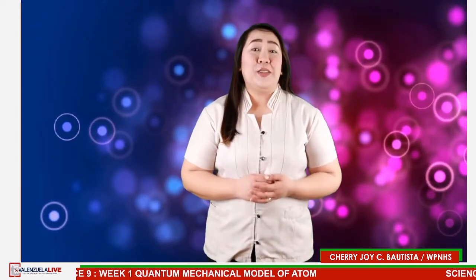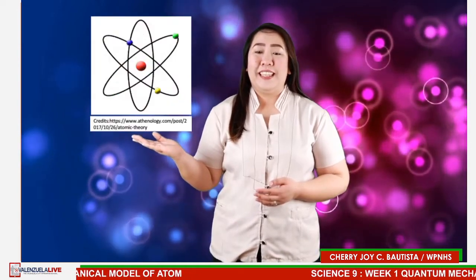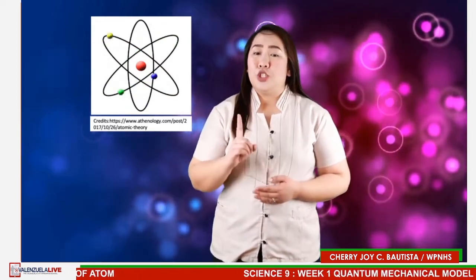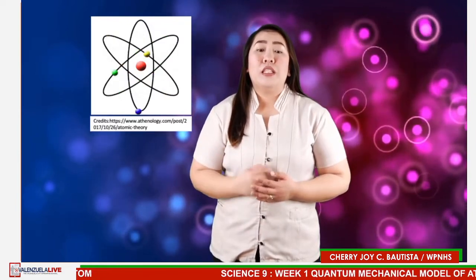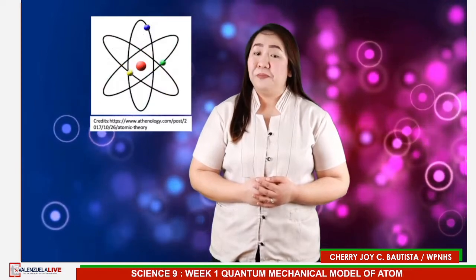Now let's proceed to our lesson. In your grade 8 chemistry, you have learned that matter is made up of basic units called atoms. Are you familiar with this logo? Yes, you're right. We often see it as a logo in science. But did you know that this logo is just one of the atomic models designed by one of the scientists who wanted to show the composition and structure of the atom?